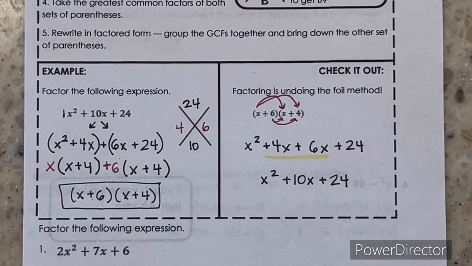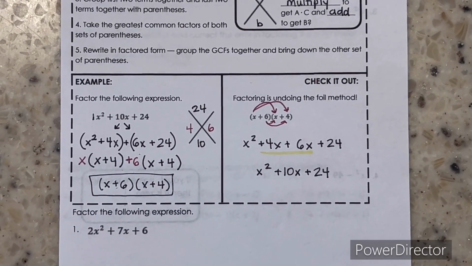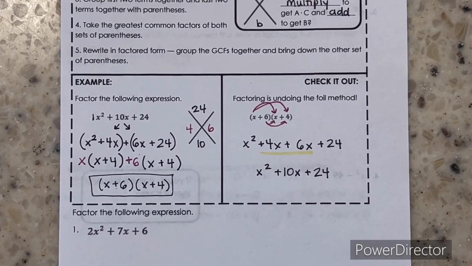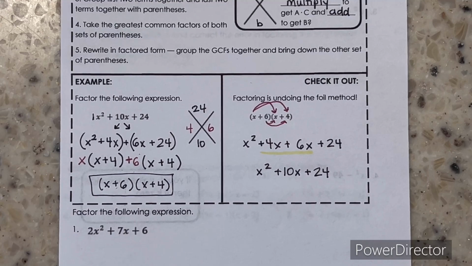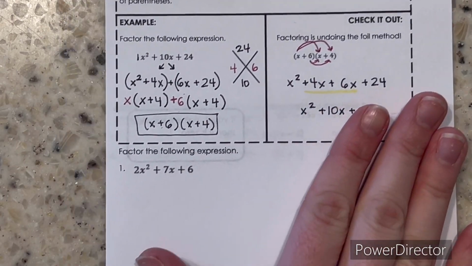Now, here's the beautiful thing about factoring with the X puzzle. That's what we call it. It is the same exact process every single time, regardless of what those numbers look like. So I'm going to walk you through, I think, two more, and then I'm going to have the video pause so that you can try two on your own. So let's take a look at number 1.